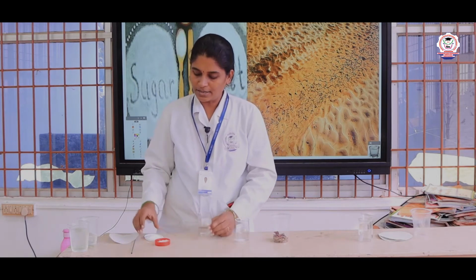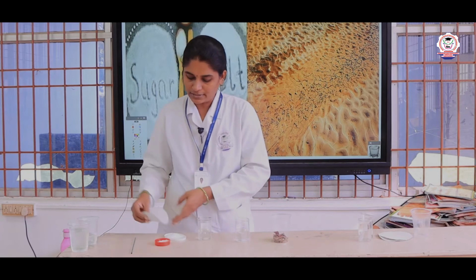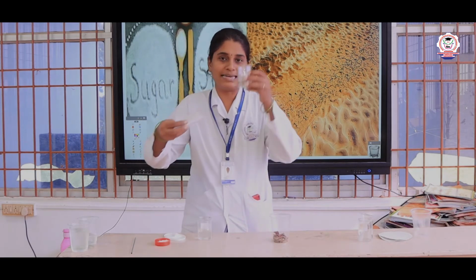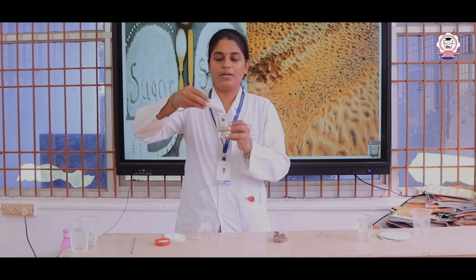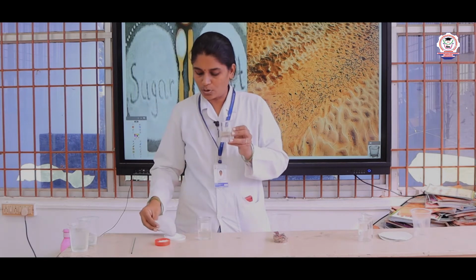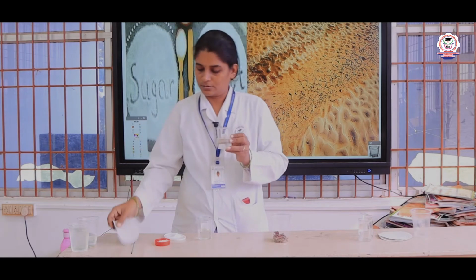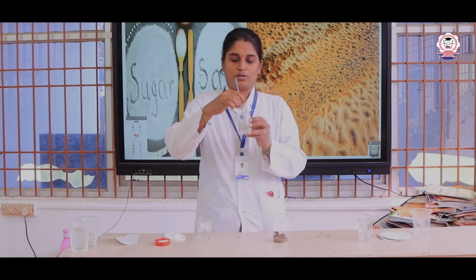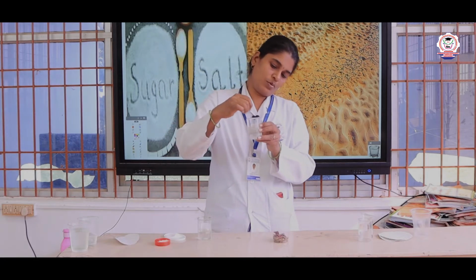Now, again I am taking salt. I am adding a little bit of salt into the next beaker, and again I am mixing this salt with the water.